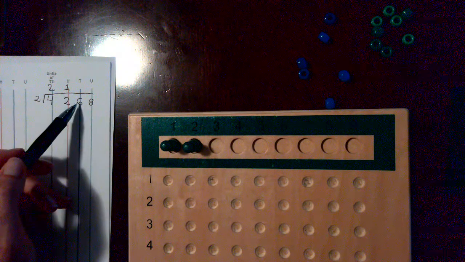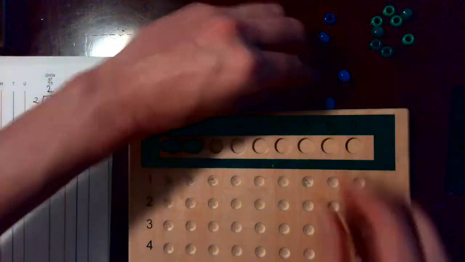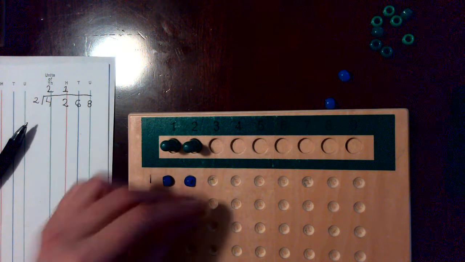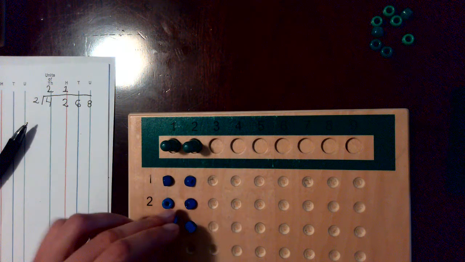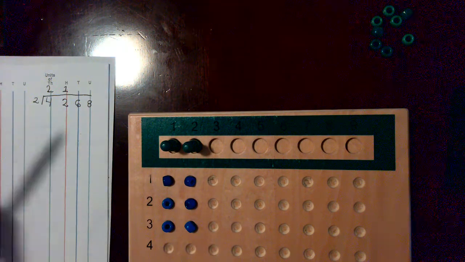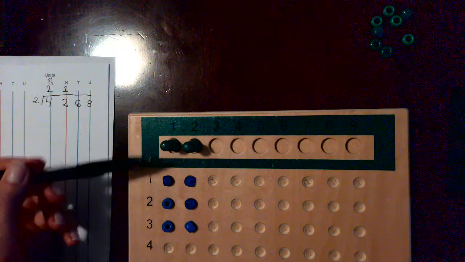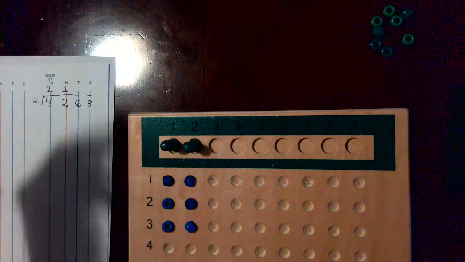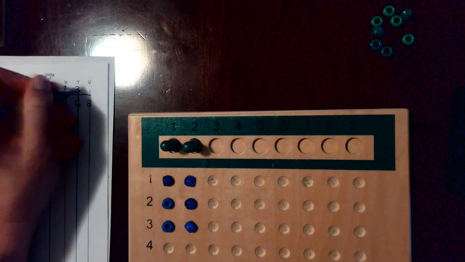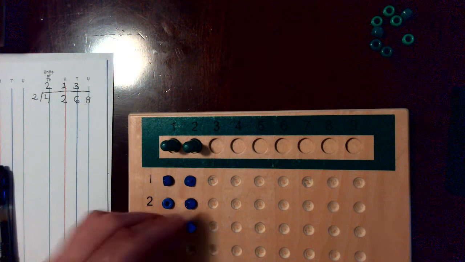Next, we distribute our 6 tens. 1, 2, 3, 4, 5, 6. And how much did one of the Skittles get? That's right, 3. So we record our 3 in the tens place.